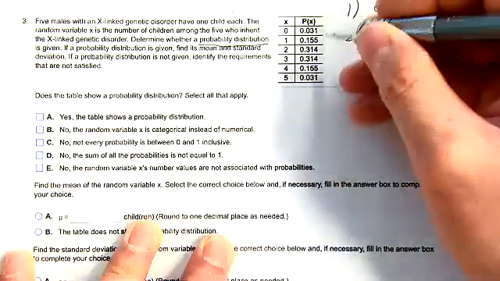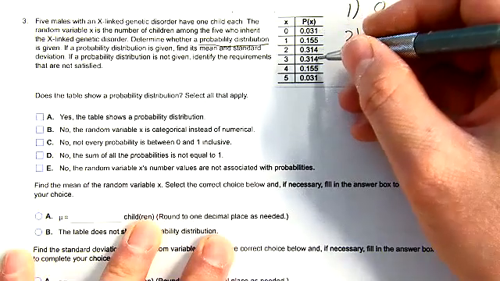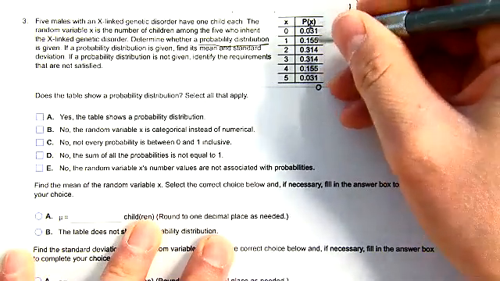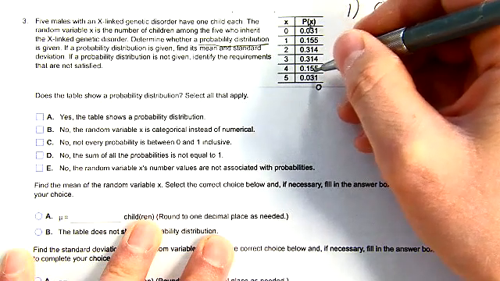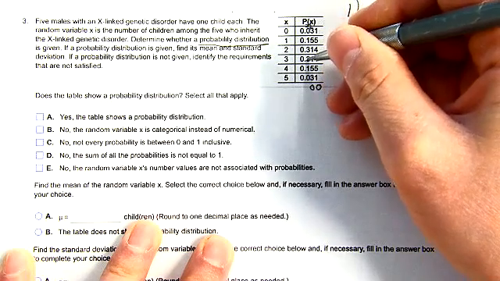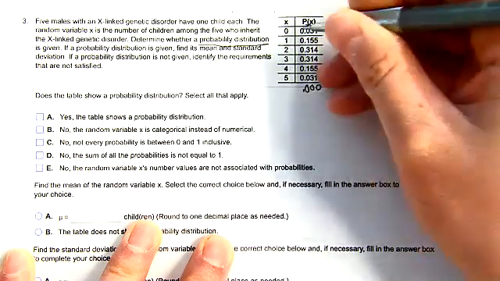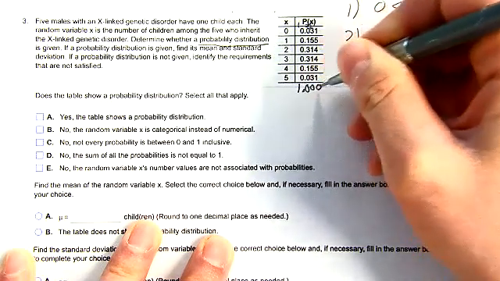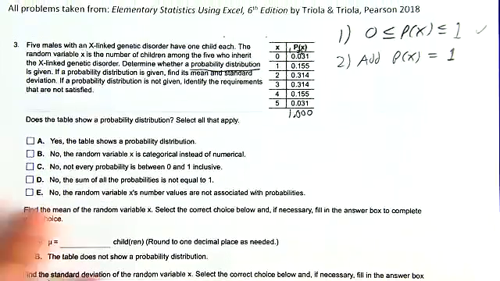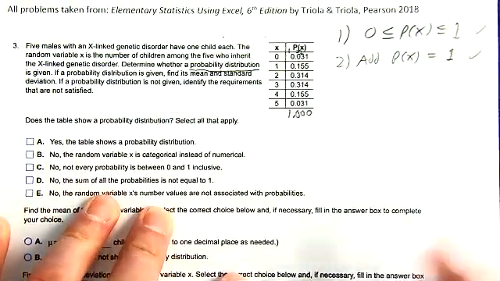So let's add these. This would be 20, carry the 2. Another 20, carry the 2. 10, carry the 1. It's 1.000. So that's exactly correct. They add up to exactly 1. So this one we would say check. So far, so good.